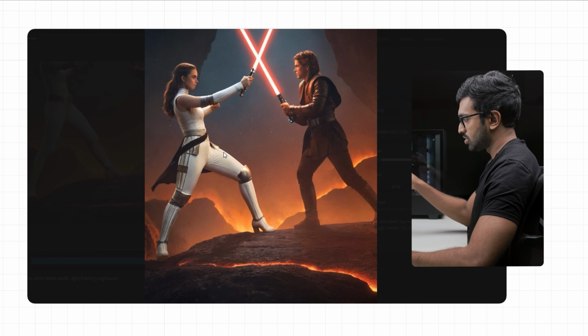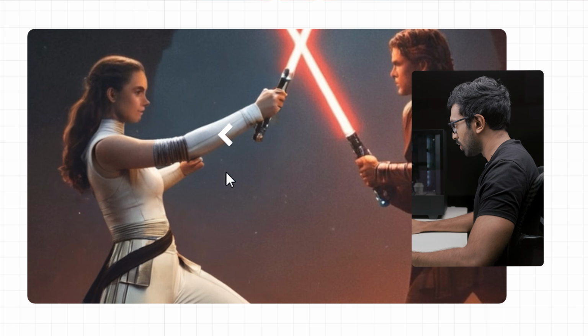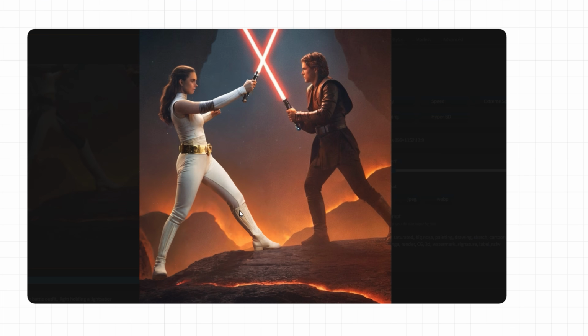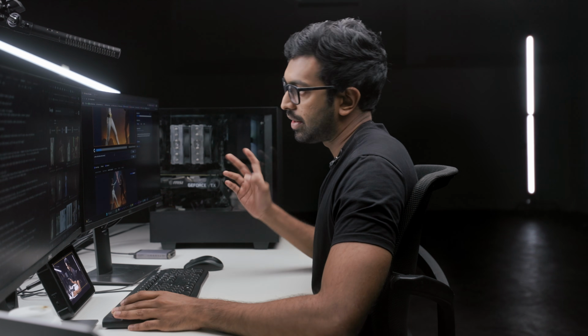Now I'm liking the overall structure here. I just want to fix this broken limb. I'd like to change the shoes the character is wearing, maybe reduce some of this armor, and that's what I'm going to do now. Now you can see that after a certain point, I'm going to start running parallel processes.